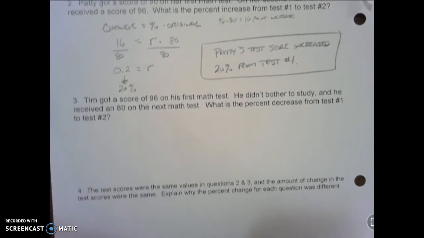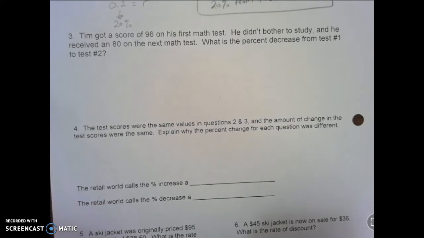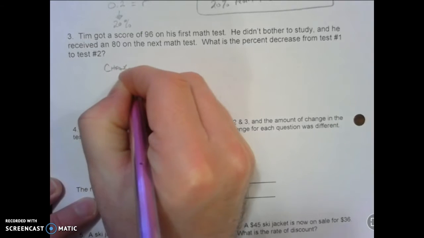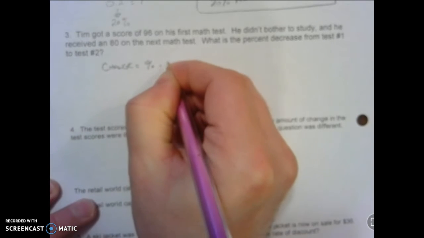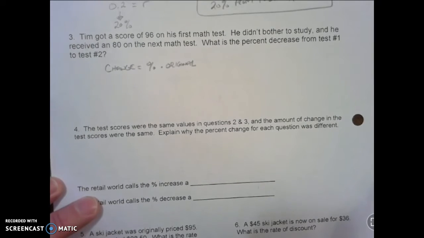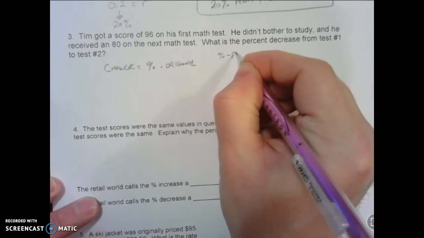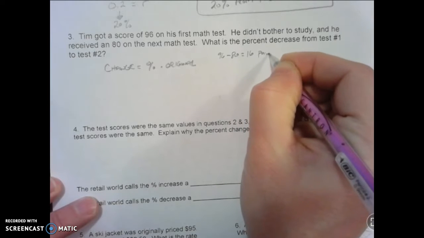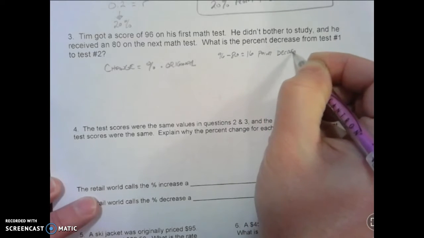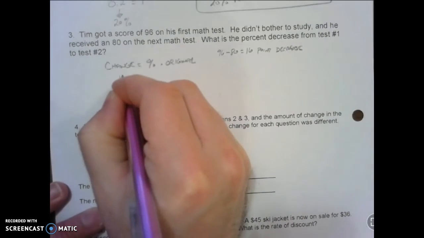In example 3, we're told that Tim got a score of 96 on his first math test. He didn't bother to study, and he received an 80 on the next math test. What is the percent decrease from test 1 to test 2? And so again, we'll go ahead and write our equation out. Change is equal to the rate times the original amount. And once again, we have to calculate how much change there was. Tim had a 96 and then got an 80. 96 minus 80. This is a 16-point decrease. Tim had a 16-point decrease from test 1 to test 2. So the amount of change is 16 points.